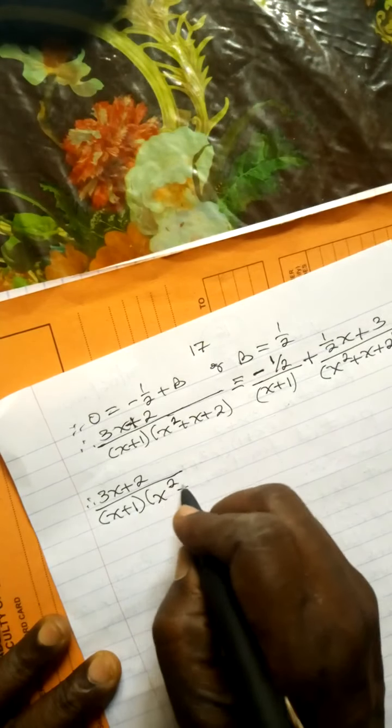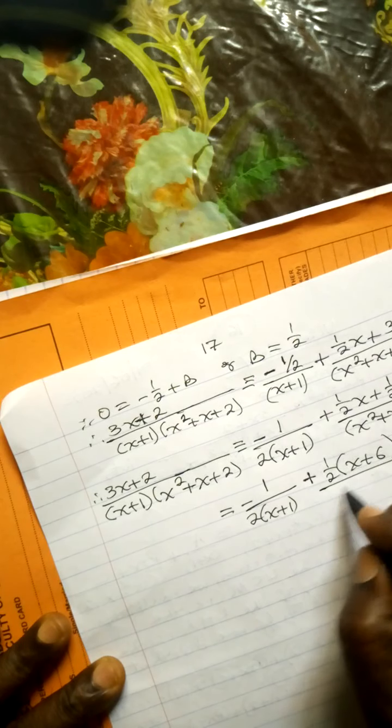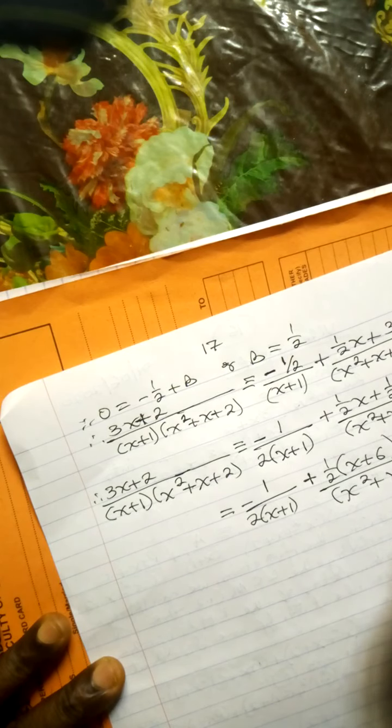So this is equal to minus 1 over 2 into (x + 1) plus half into (x + 6), everything over x squared plus x plus 2.